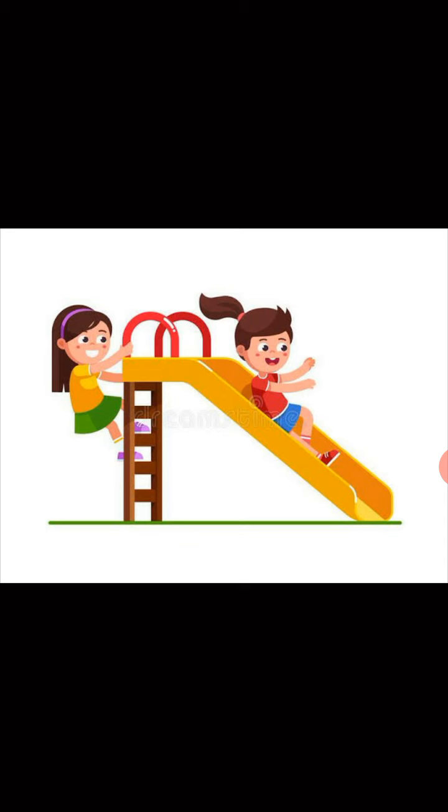One more example of sliding friction. When children slide down the slides in a garden, there is friction created between the surface of the slide and their body. So here again, friction takes place, and this is an example of sliding friction.